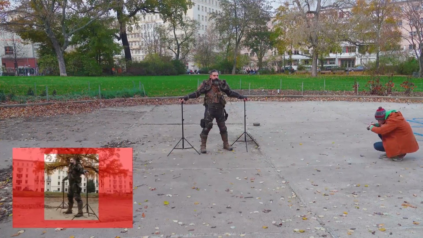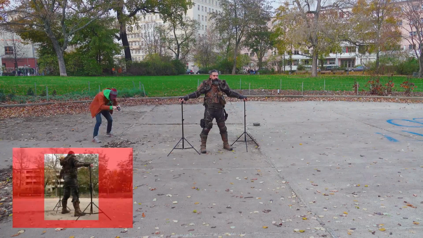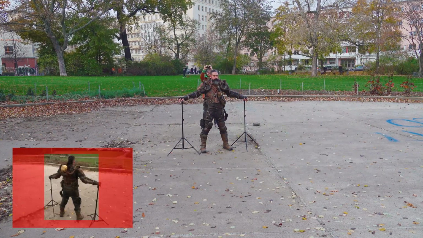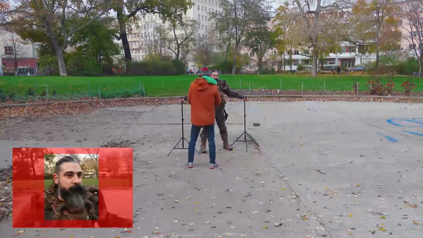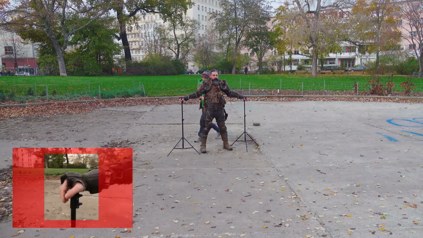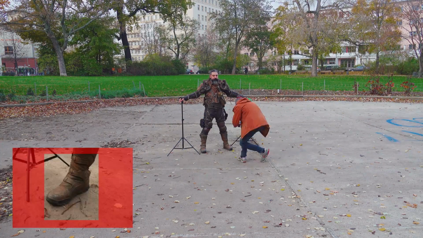For the second round, frame the actor the same way, but this time from knee height. For the third round, do the same framing, but this time raise the camera as high as you can. Now we will take a few additional close-ups of parts of the actor that are important for the shot, like head, shoulders, hands, thighs and feet.